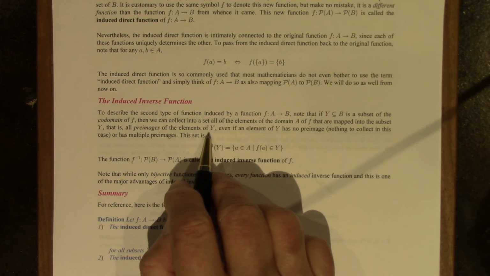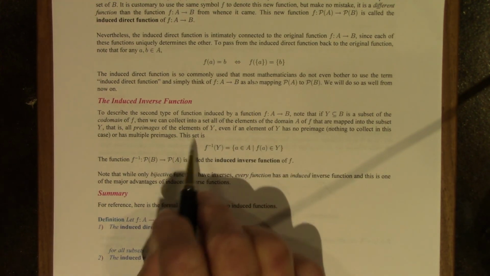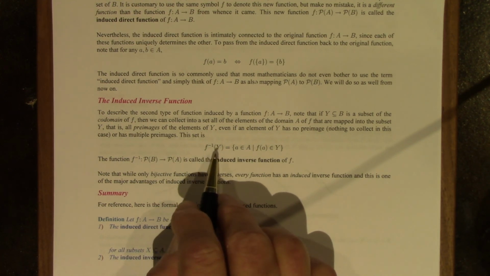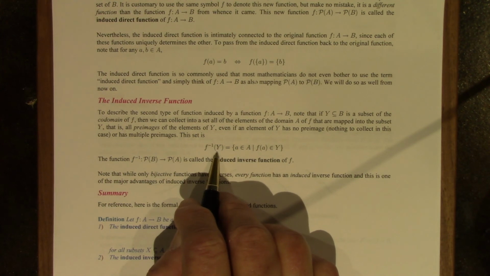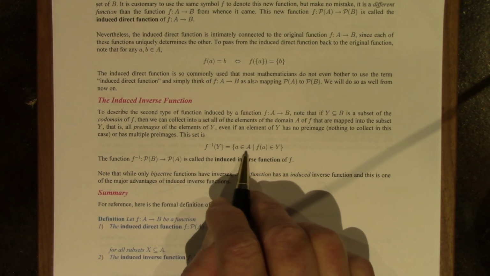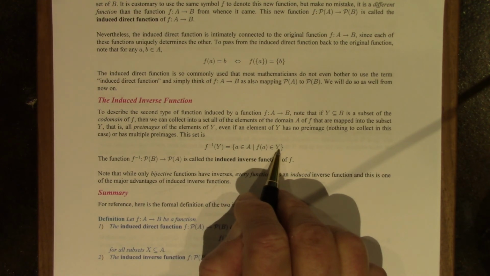Now, some of those elements in Y may not have a pre-image. That's fine. We don't have anything to collect. Some may have multiple pre-images if the function's not injective. That's fine. We collect them all. So it looks like this. F inverse, that's the notation for this, of the subset Y of the codomain is the set of all elements in the domain that are mapped into Y.